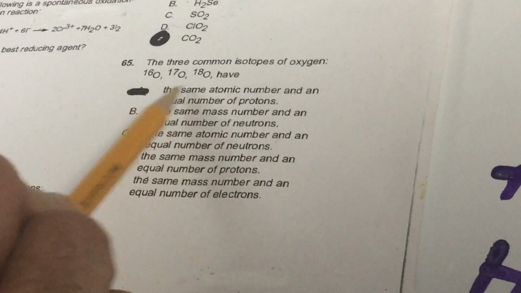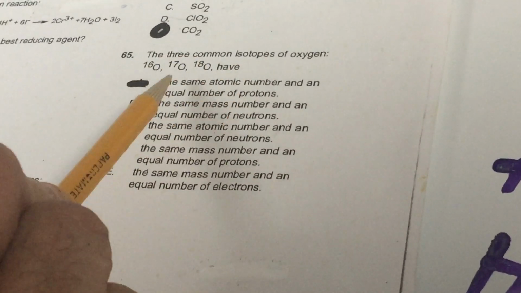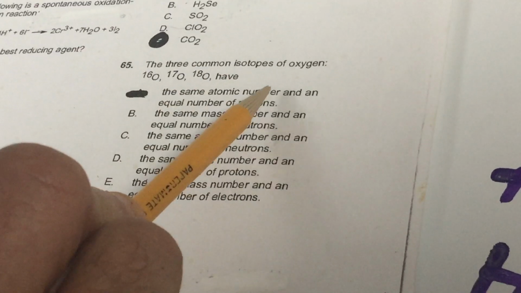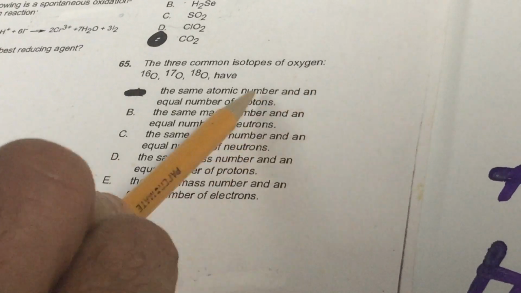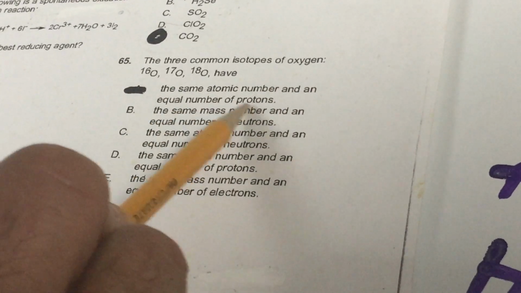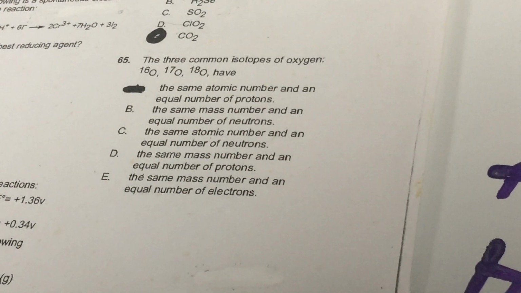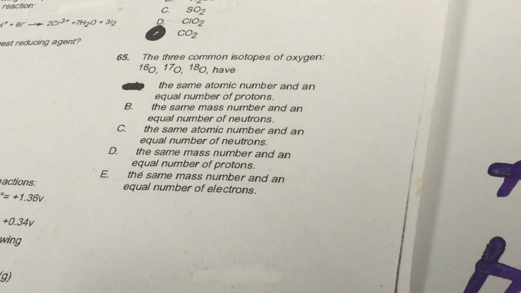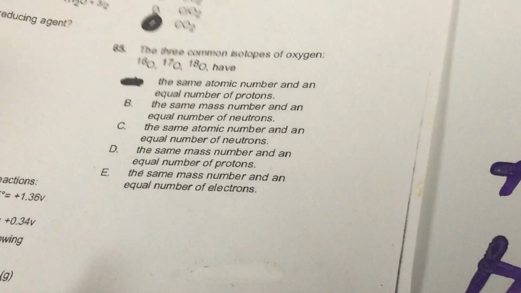So the correct answer is the three isotopes have the same atomic number, and therefore the atomic number simply means the number of protons. Notice if you subtracted these, you would get the difference, and that would be the number of neutrons. Okay, the grand finale.